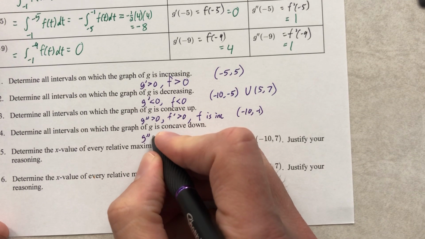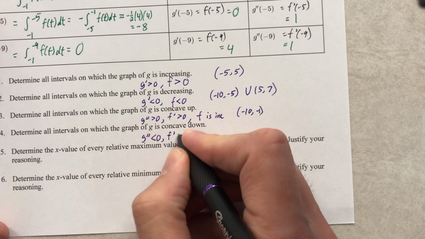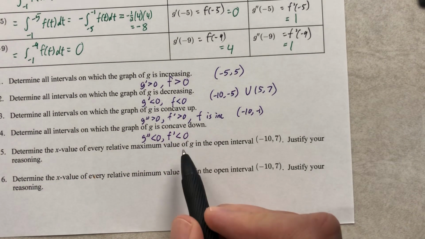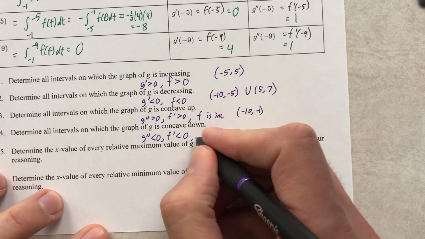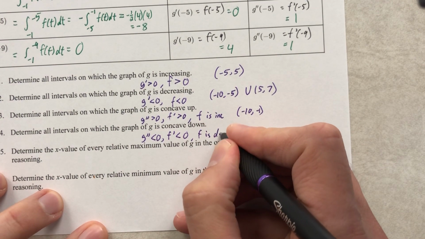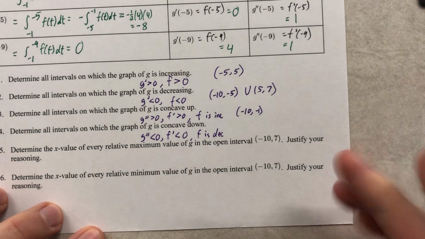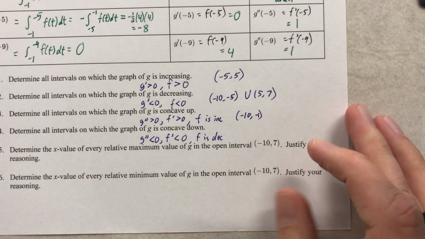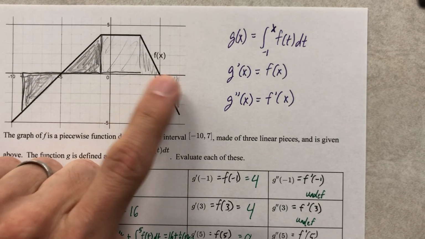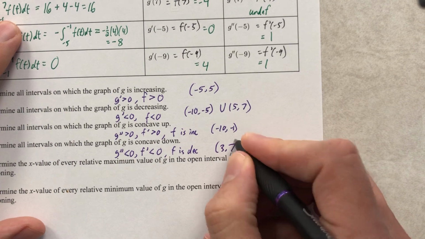Okay, determine all intervals in which the graph of g is concave down. Again, that's the second derivative being negative, which means the first derivative of f is negative, which means that f is decreasing. If a function is decreasing, its derivative is negative, and you can look at the graph and see it yourself. It is from 3 to 7, so from 3 to 7, the graph is going down.